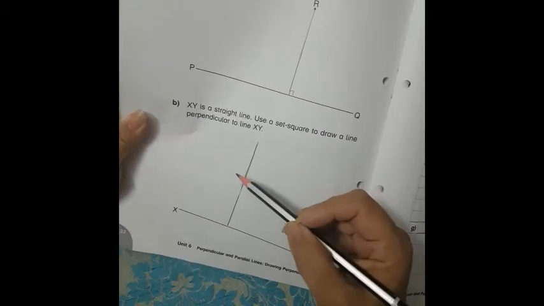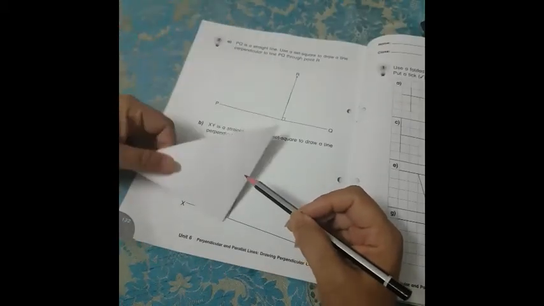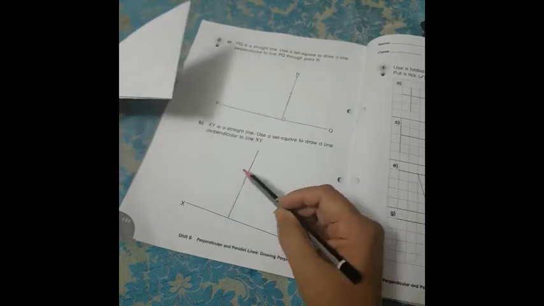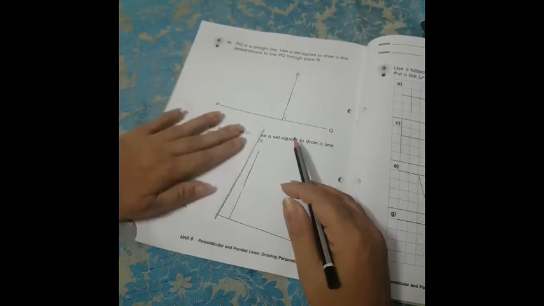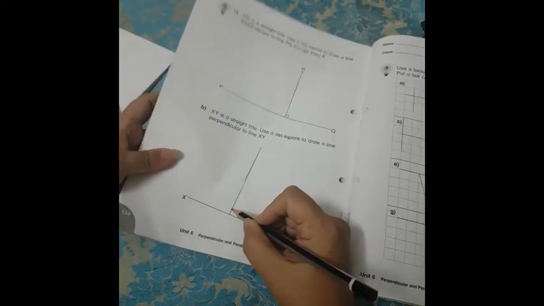All right, so make sure, see now, teacher shook a little, so the paper moved and the line got crooked. So you need to hold down the paper carefully, firmly down. All right, so this is the line.